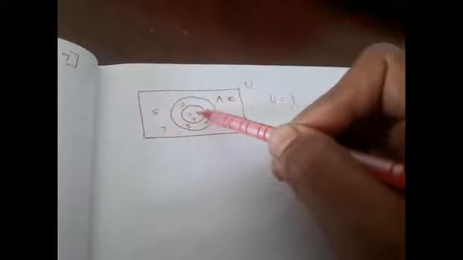What are the elements in the universal set? The universal set, as I told you, we represent using a rectangle. First write what are all the elements inside the rectangle: 1, 2, 3, 4, 5, 6, 7, 8, 9, 10. All the elements are inside the rectangle only. So 1 to 10 comprise the elements of the rectangle.